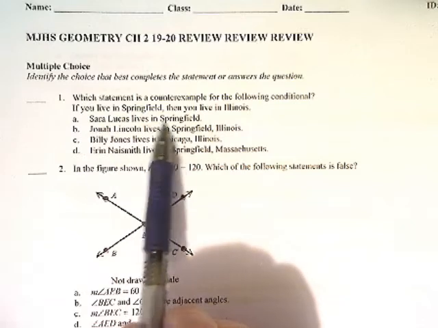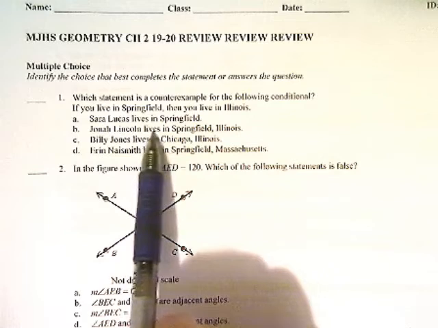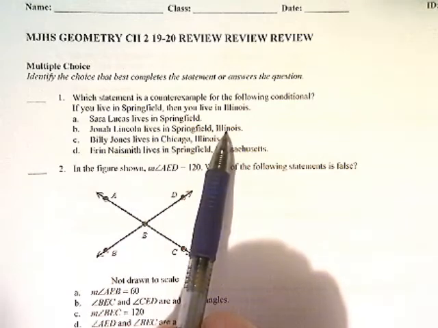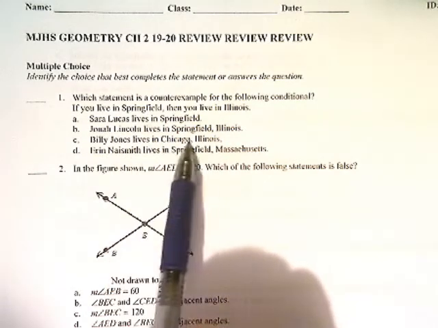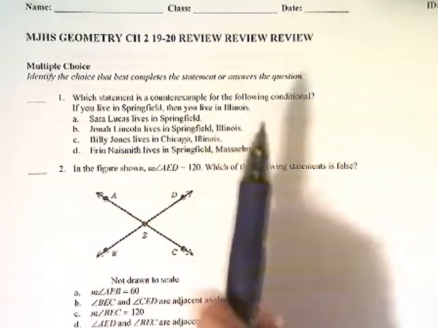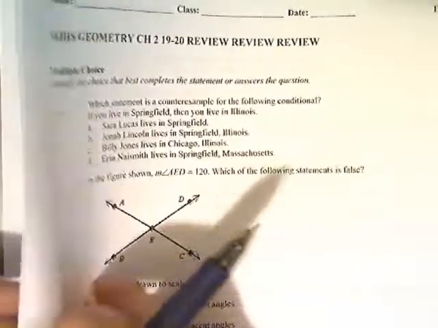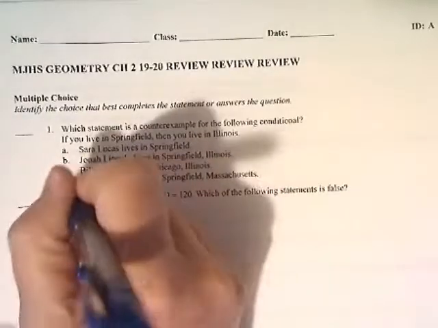Sarah Lucas lives in Springfield. That does not prove it false. Jonah Lincoln lives in Springfield, Illinois. Billy Jones lives in Chicago, Illinois. Aaron Naismith lives in Springfield, Massachusetts. D is the answer here because it proves the statement false. So number 1 is D.